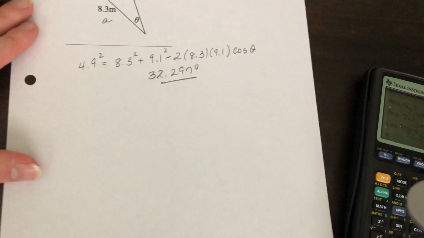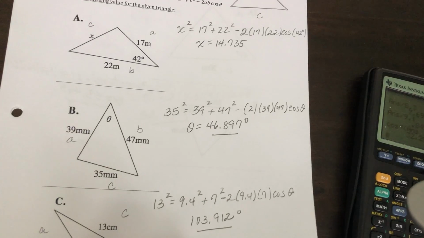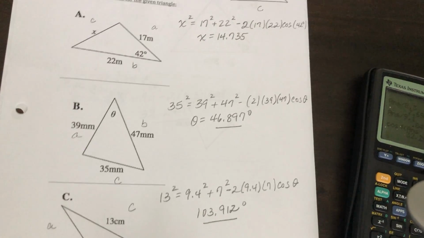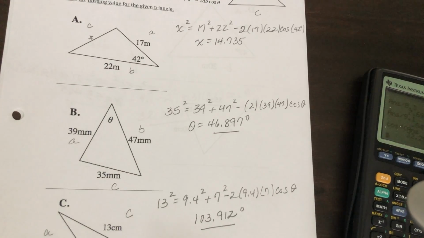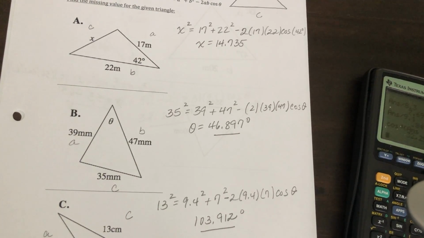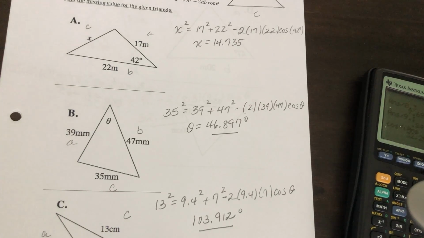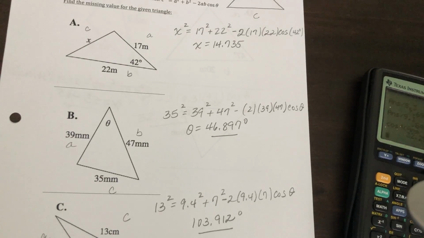Okay, and that is how we do law of cosines. UIL people, you need to do it by hand. You can check using your programs. Okay, so if you have any questions, feel free to reach out. Remember that law of sines, we're going to use opposite side, opposite angle. And law of cosines, we're going to be looking for two sides and an included angle. Okay, so those are your giveaways.